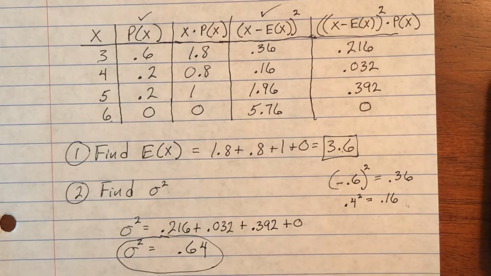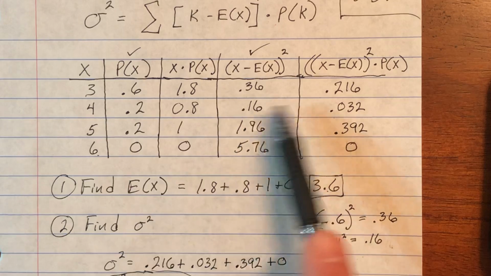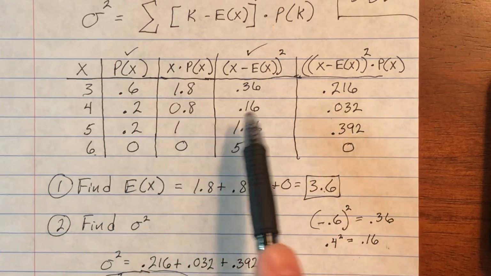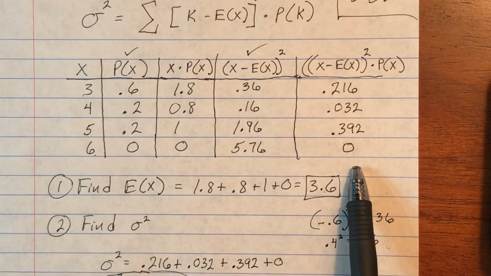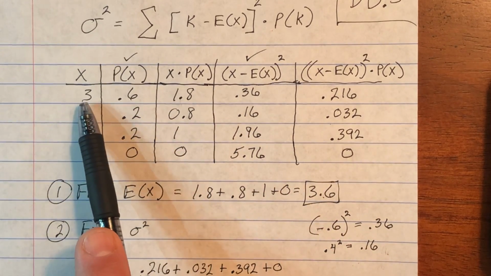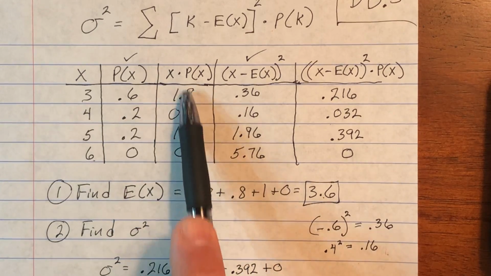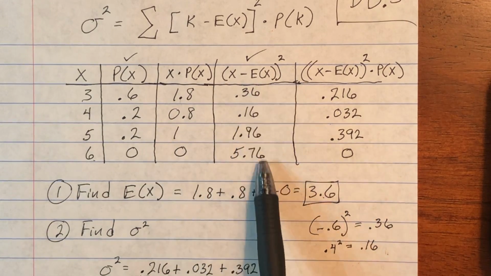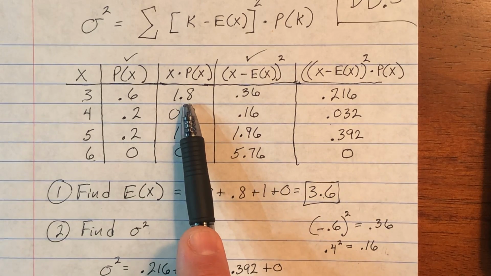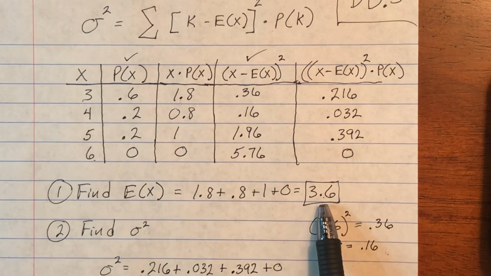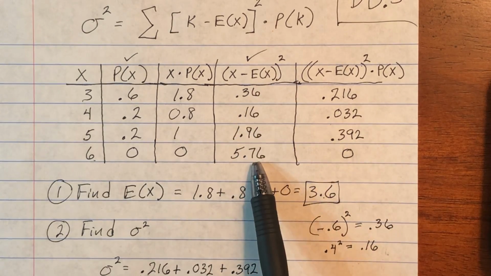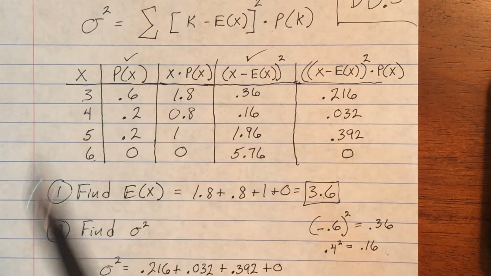Okay? It takes a little bit of work. You've got to actually make a table. Remember what we started with. We just started out with these two columns. But then you're going to construct these three columns to help you calculate the variance. This column is when you take x times p of x. This is the one that takes probably the most work of figuring out. You take this number minus the expected value, and then square it, and that gives you this. And then finally, for this column, you take this times this.